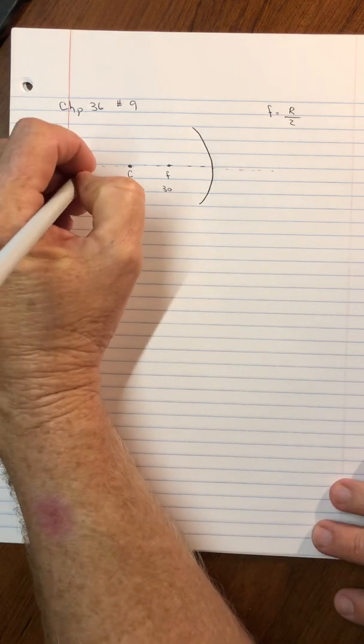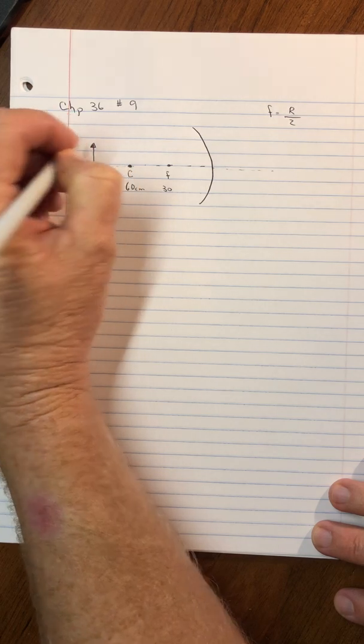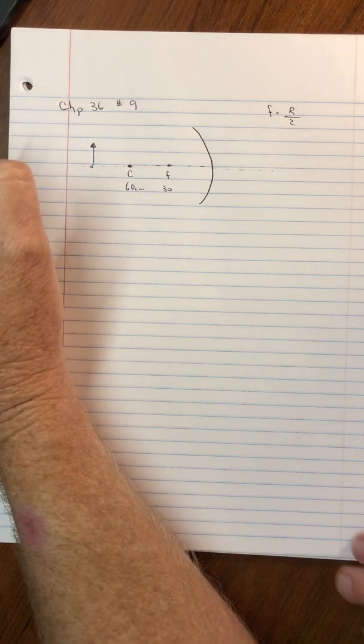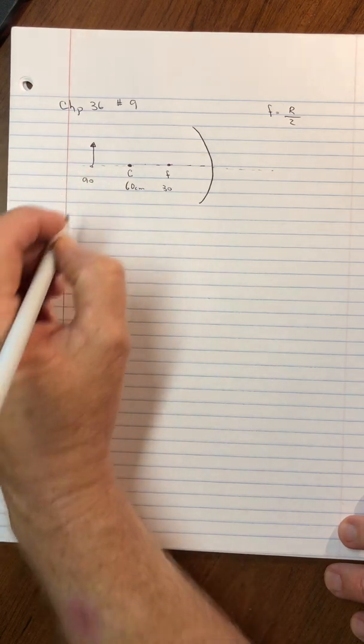And this one then says that we are going to place an object that's, let's see, calculate the image position and the magnification of an object that is placed in front of the mirror at a distance of 90 centimeters. So A is 90 centimeters. So I will put it right here and put a little 90 under here.